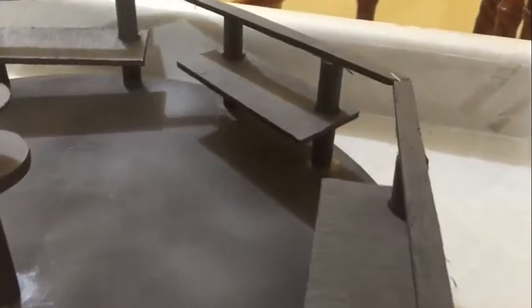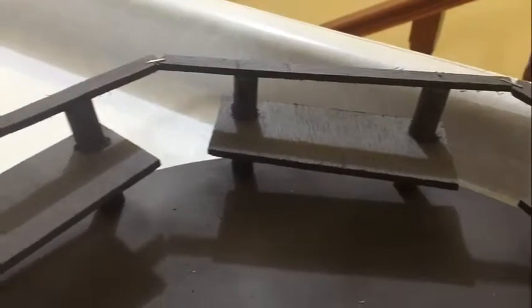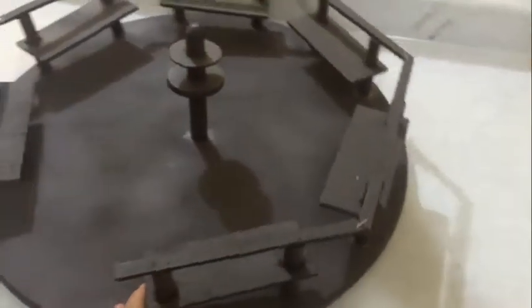This is an overview of our model. It is a model of a carousel which we always find in the parks. You may think that our model functions by spinning it around with this object, but no. We will not use it. We will spin it around by pushing the outer pieces.